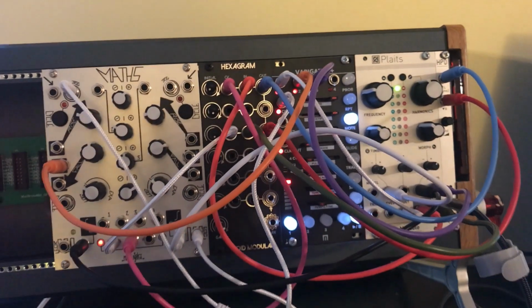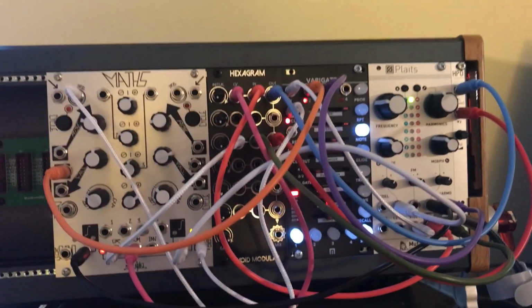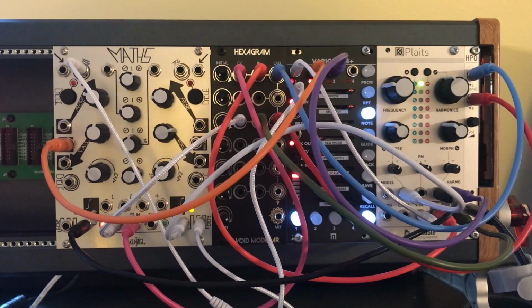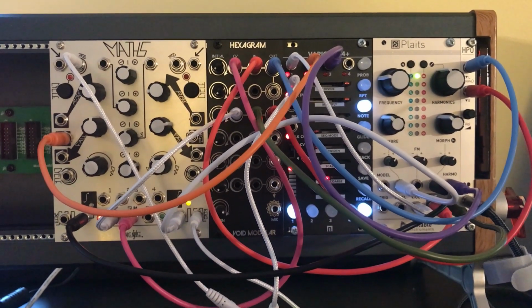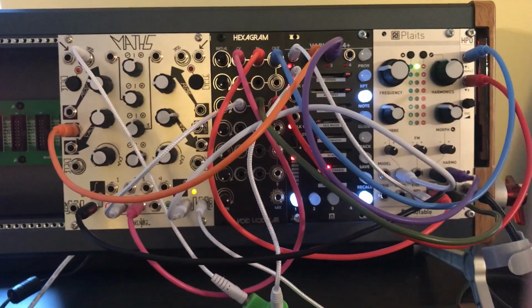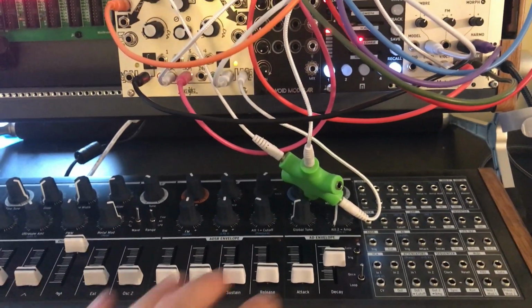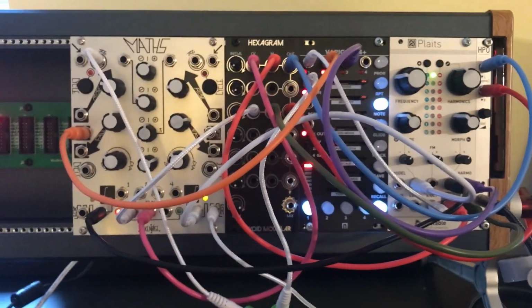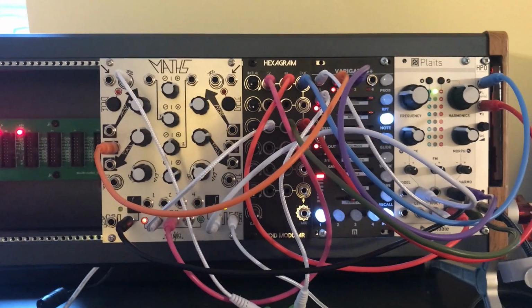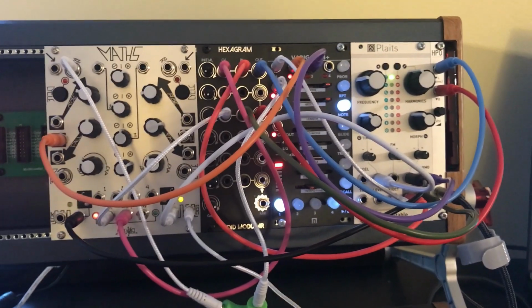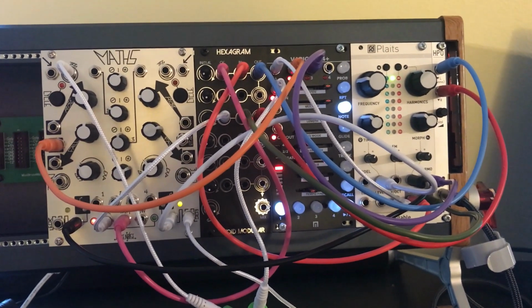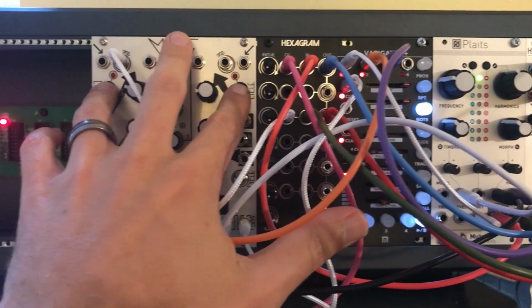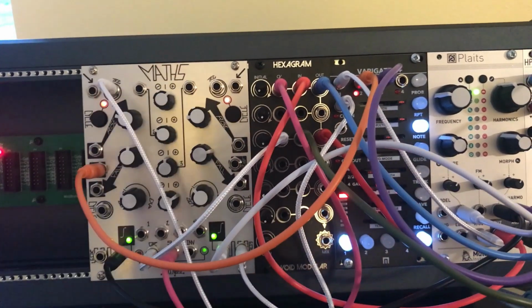Alright, here is my patch explanation for my most recent patch, exploring a little deeper into Maths that I just got. This is only using these modules and not using my mini brute down here at all, which is another neat exploration for me. I've got basically two different things happening here. The main one is this one here. Let me flip on the cycle for each of these.